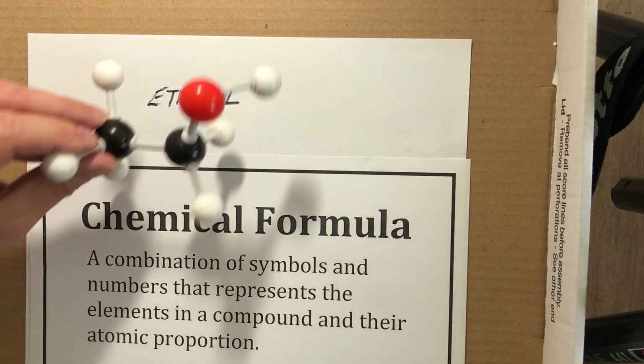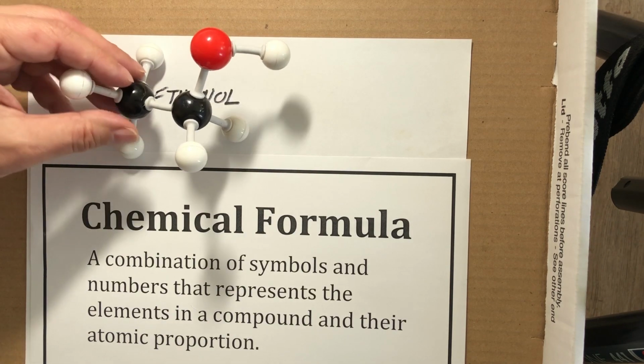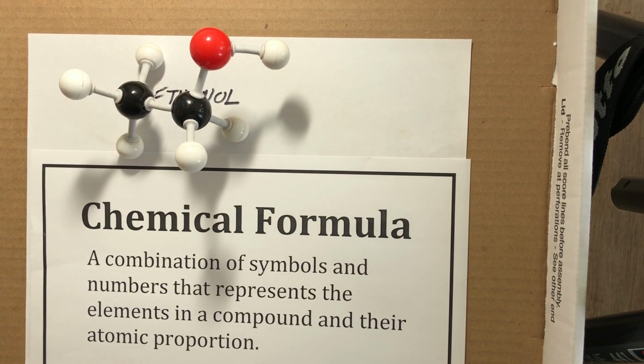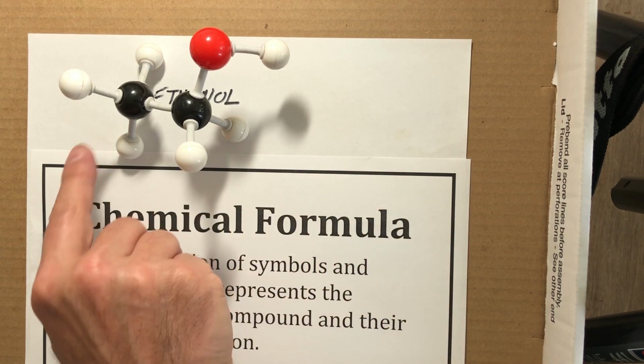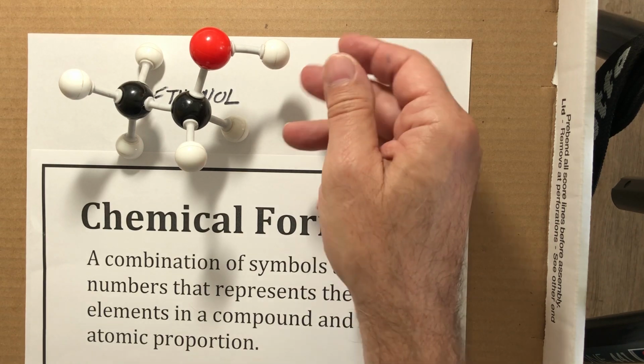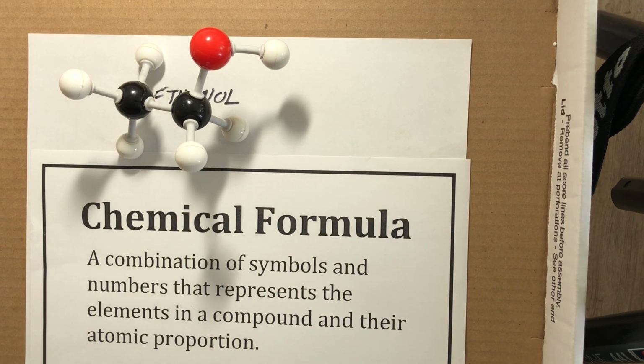So here's, you might remember, I think I even showed you this model. Here's a model of ethanol. The model has white, smaller balls that represent hydrogen in this case. It's got one red, which represents an oxygen atom. And it's got two carbon atoms represented by the black balls.